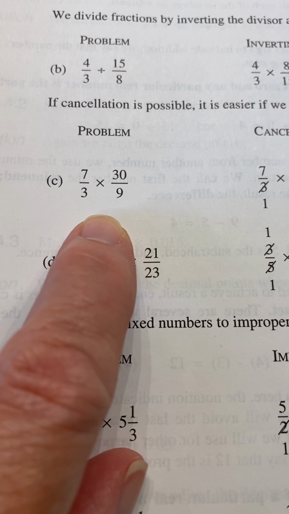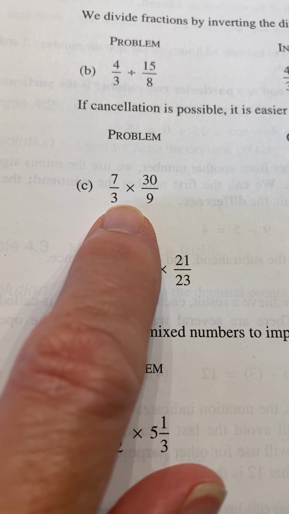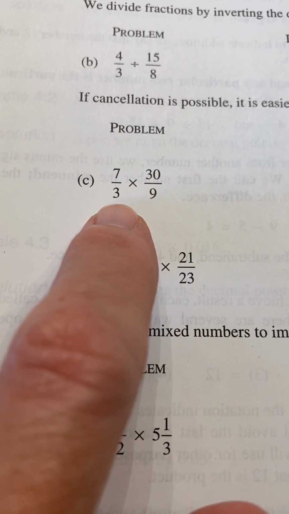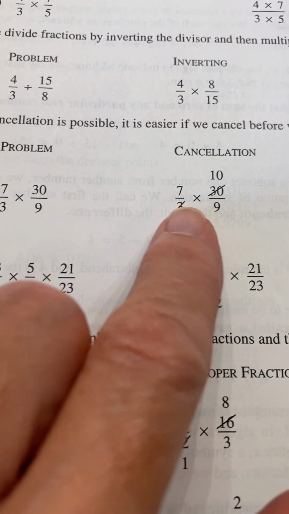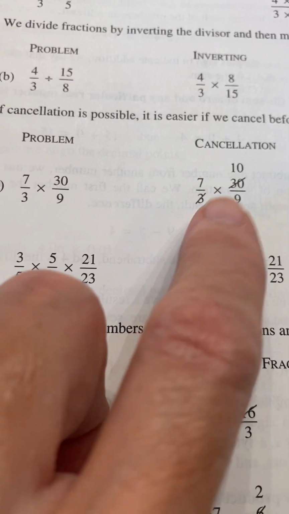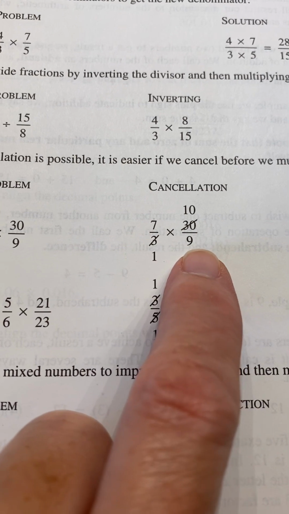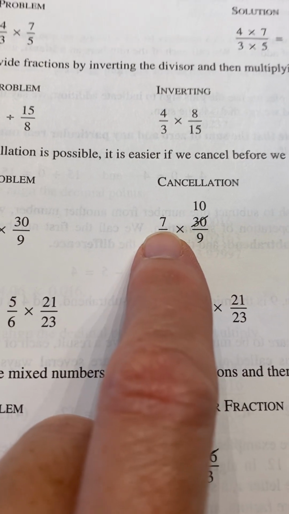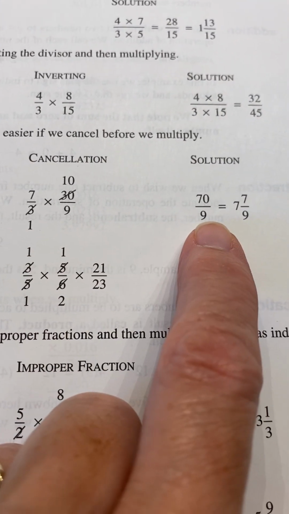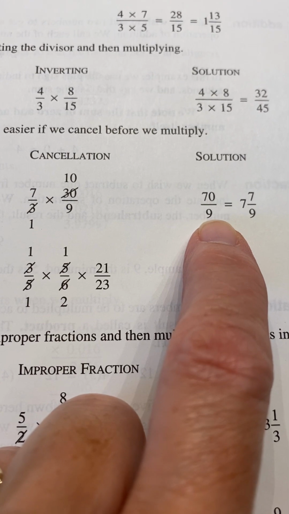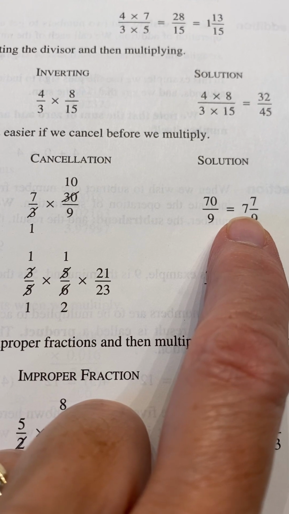So let's talk about cancellation. Any number on the top can be canceled with any number on the bottom. What does that mean? I recognize that both 30 and 3 can both be divided by 3. And so I, in fact, do that. I cross that out. I say 3 goes into 3 once. 3 goes into 30 10. And now I check my 7 and my 9, which cannot be simplified. So now we multiply 7 times 10, which is 70, and 9 times 1, which is 9.